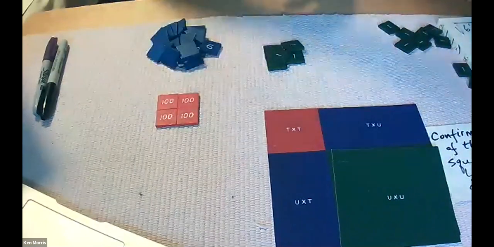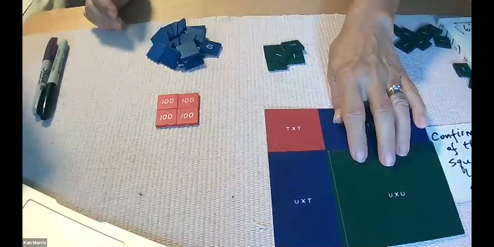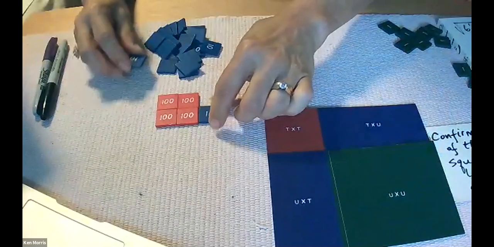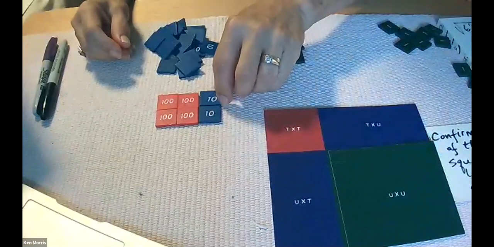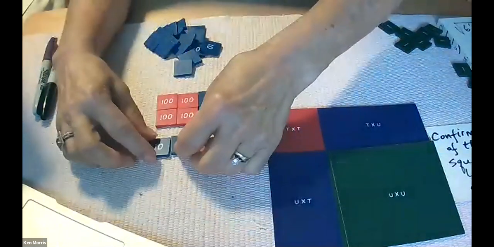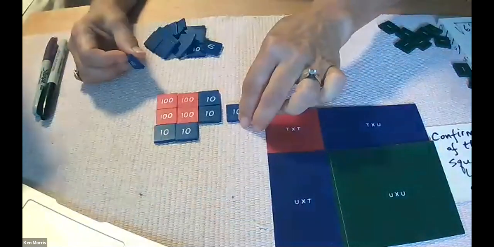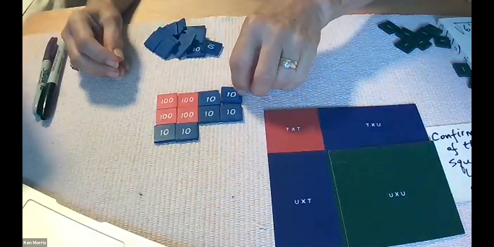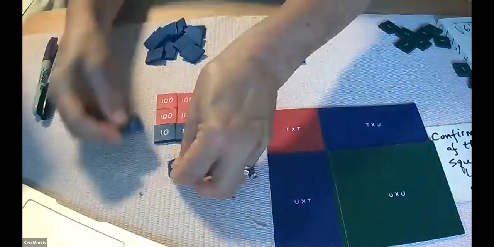Now I can start building my rectangles. So let's go ahead and start. I alternate between the two to make sure that the rectangles are equal to each other. We know this from our previous work. The rectangles must be equal to each other.